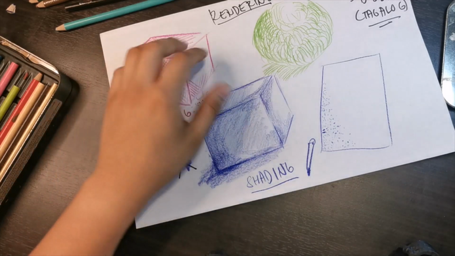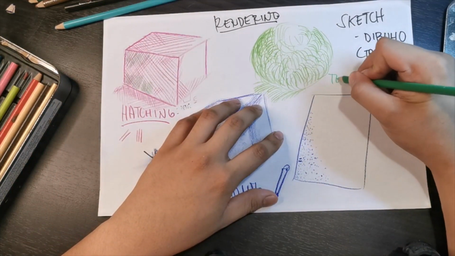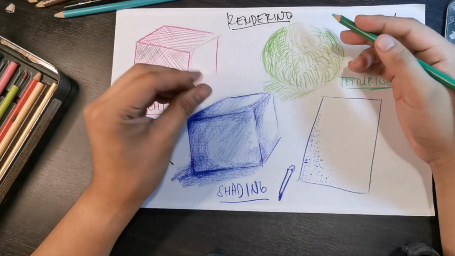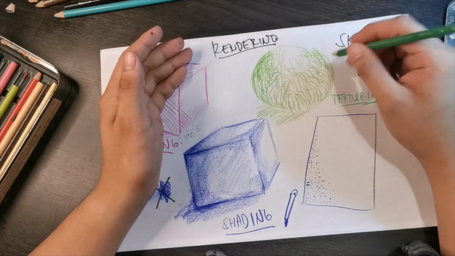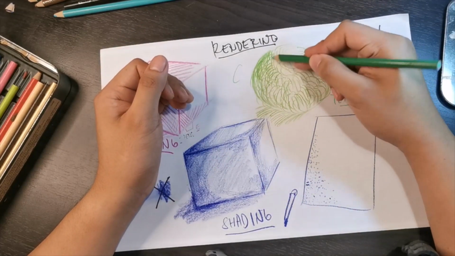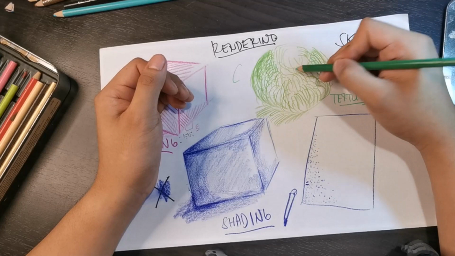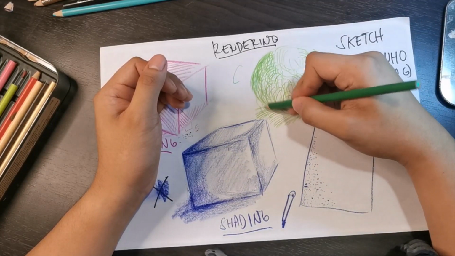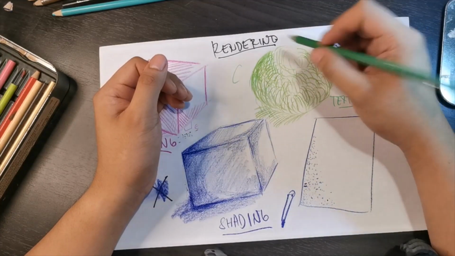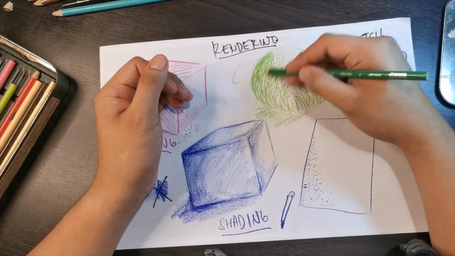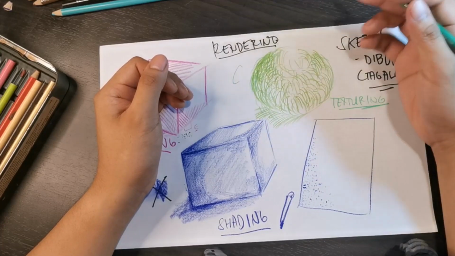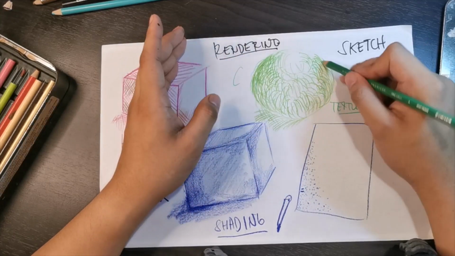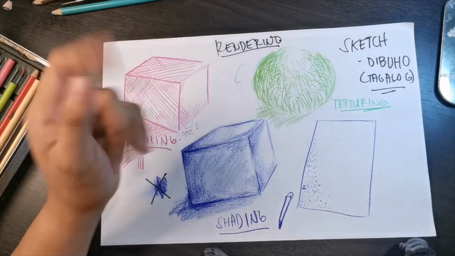Okay, we also have another technique. Well, this is called texturing. It's just simply using random shapes such as curves to imply the visual texture and the actual texture of your subject. So for example, this is a fur ball or a ball with lots of hairs. So in order to show that visually, I will create the rendering. I will use this kind of rendering technique to show dimensions.